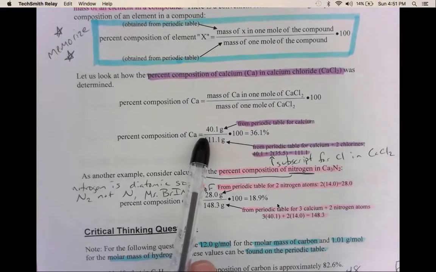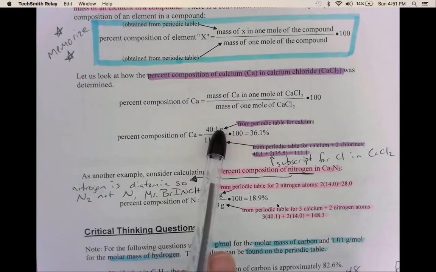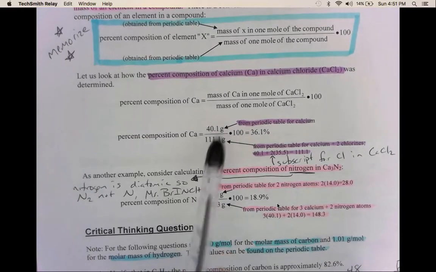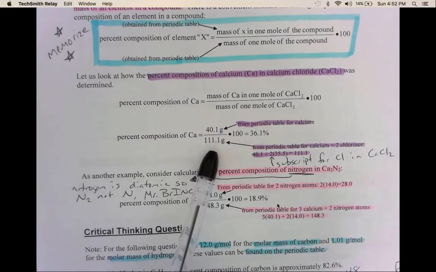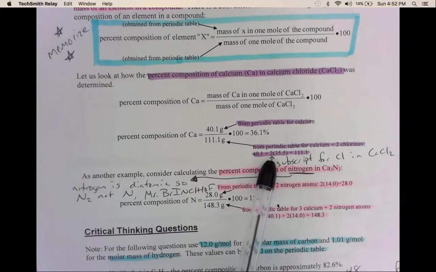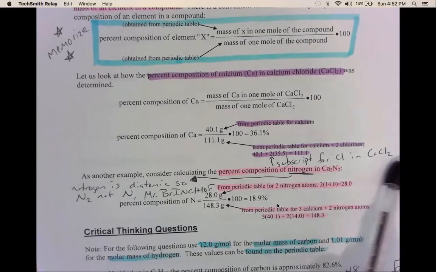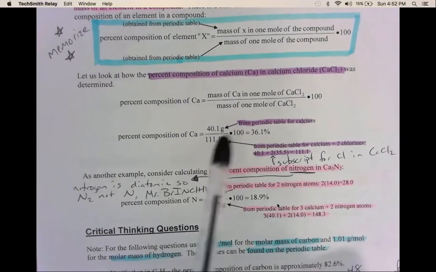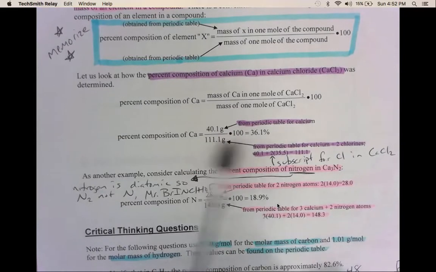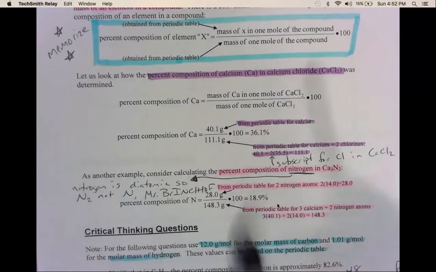Then if we look at the next line, we have our masses substituted. Remember, the mass on the top is the mass for calcium found from your periodic table. The mass on the bottom is the mass of calcium chloride. I highlighted it for you. Remember, this little 2 in the formula comes from the subscript for chlorine in CaCl2. We have to multiply by 2 because we have 2 chlorines. Then all you have to do is plug this into your calculator. Remember to do the division before you multiply by 100 when you solve your percent.